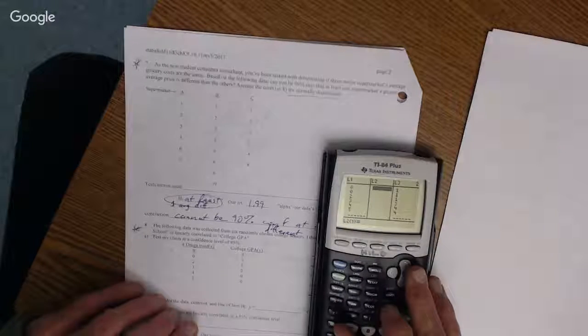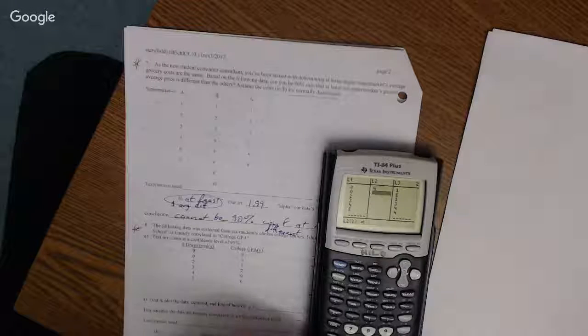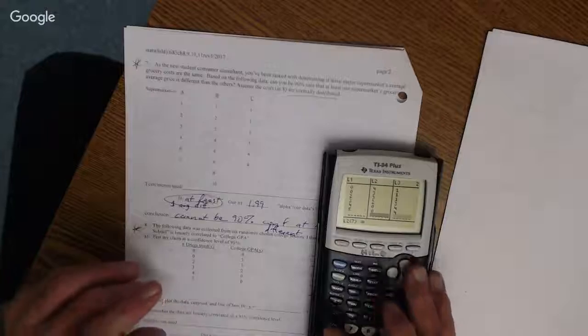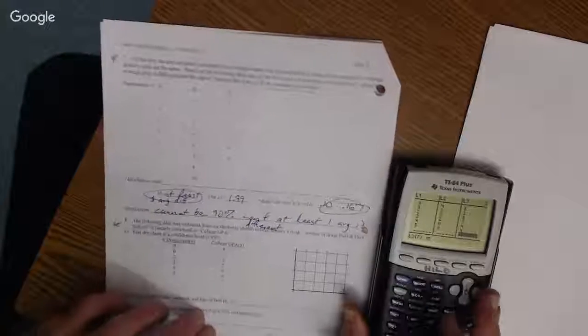In the other column, it's going to be 4, 3, 3, 2, 0, 0. All right? So you enter your numbers in L1 and L2. Make sure you put them in the right order. And then let's do linear regression.